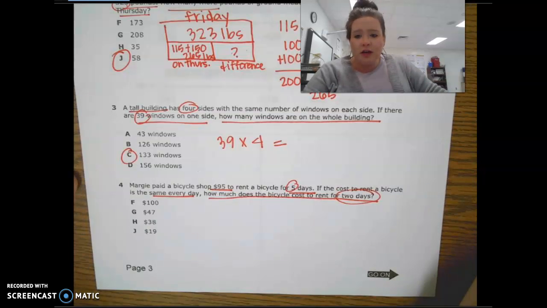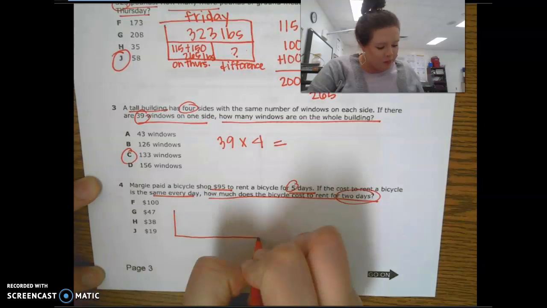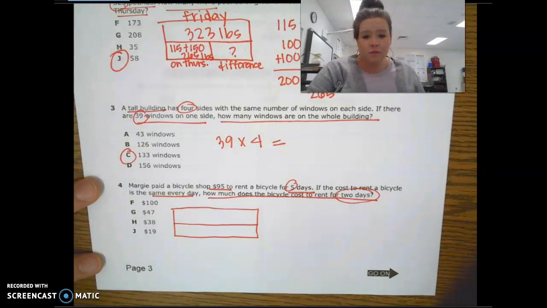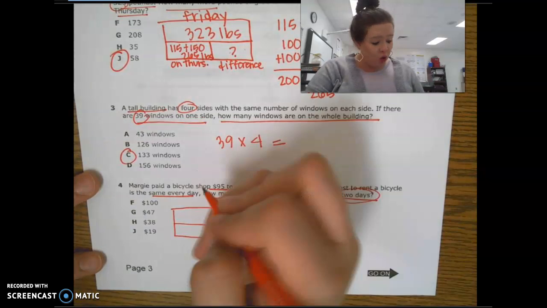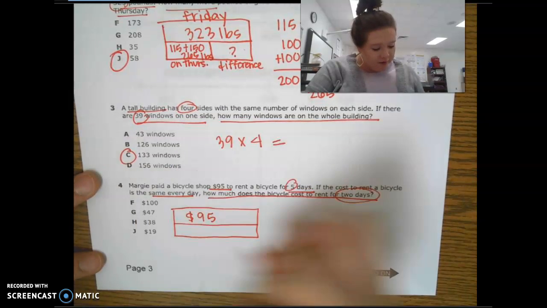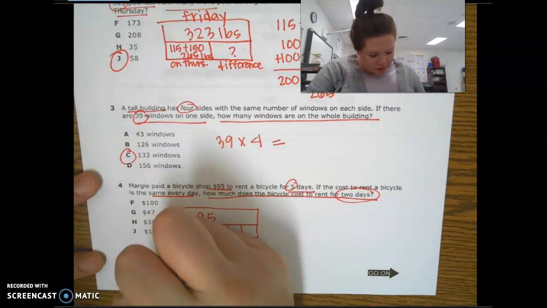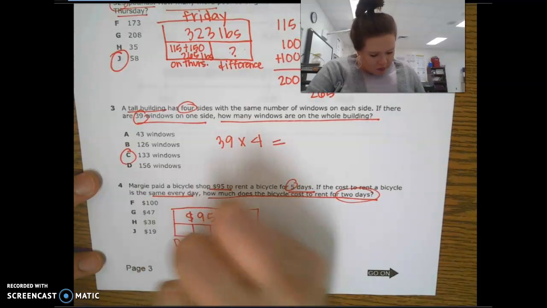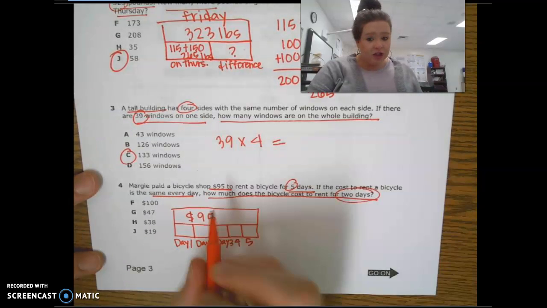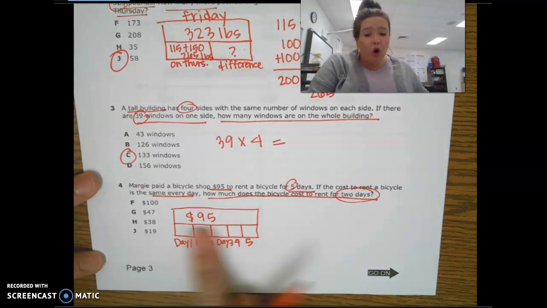Well, how much did Margie spend? Margie spent a total of $95 for 5 days.